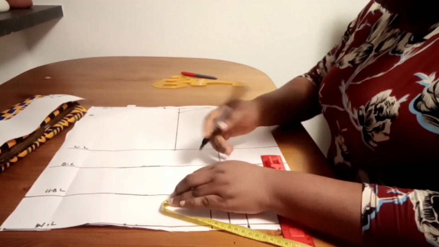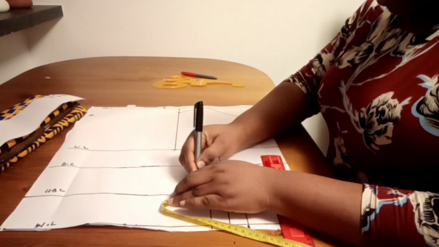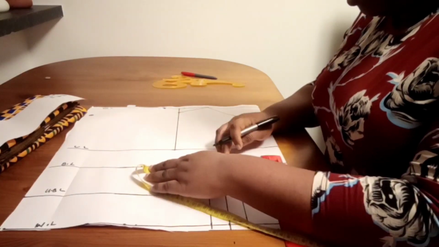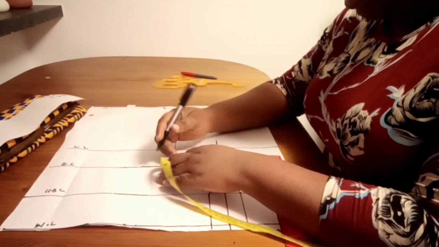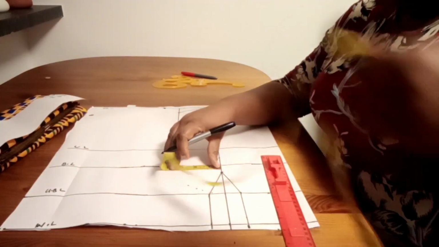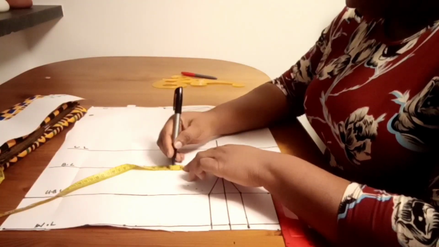So I'm going to note the 3.5 round the bust area.